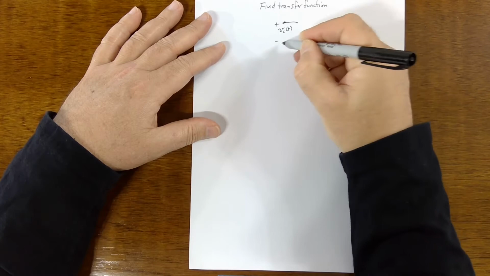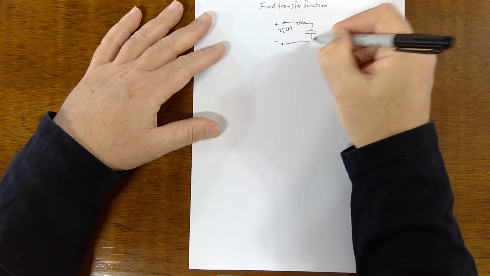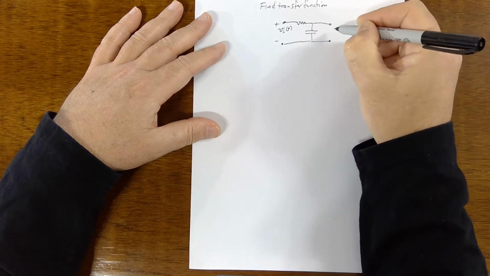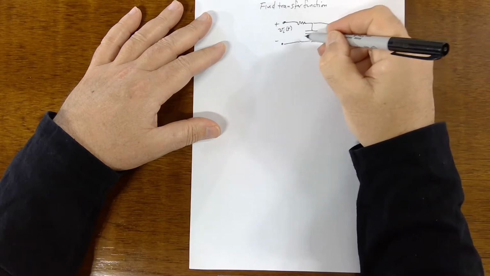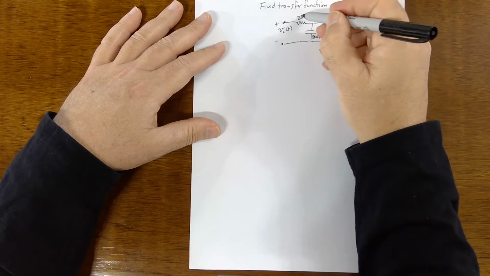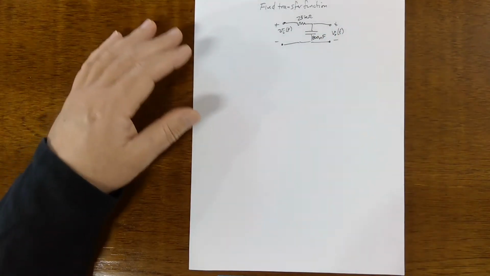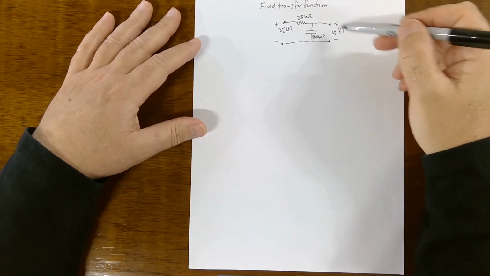There's a voltage across this, that's our input signal. And then we've got a cap, and on the other side of this, we're measuring the output signal, also a function of t. This is the polarity, and this is an 800 nanofarad cap and a 25 kilo ohm resistor. Okay, this is just a time domain circuit.